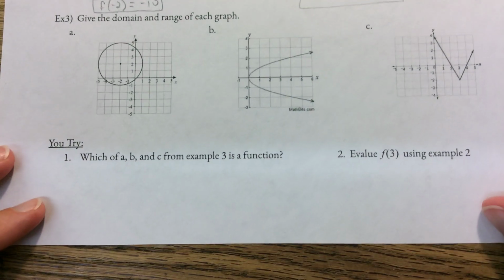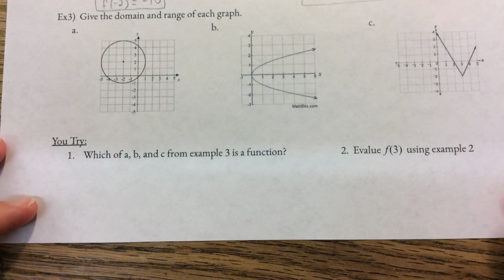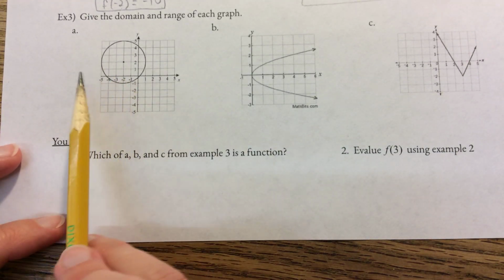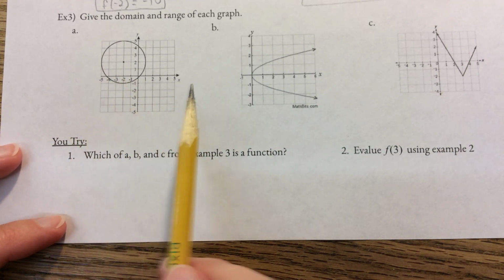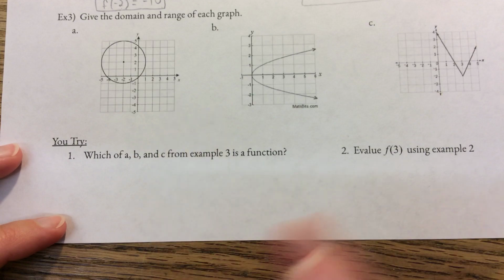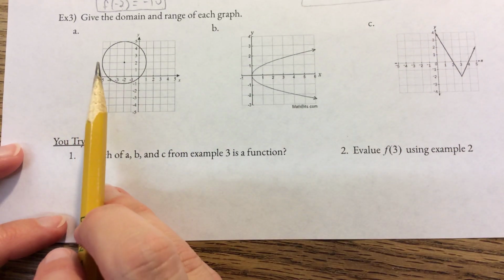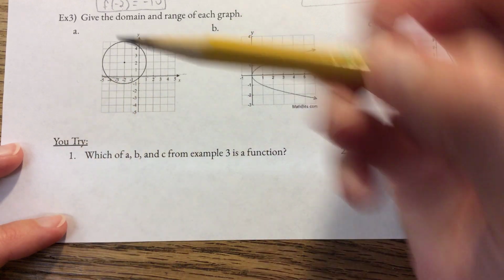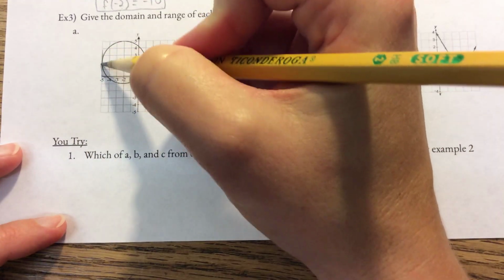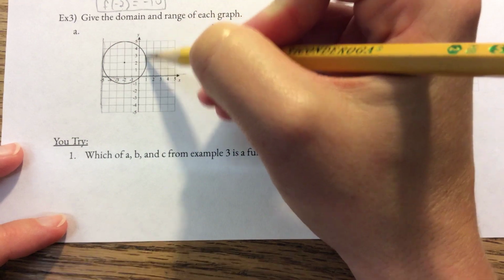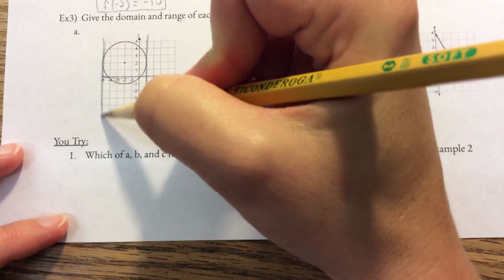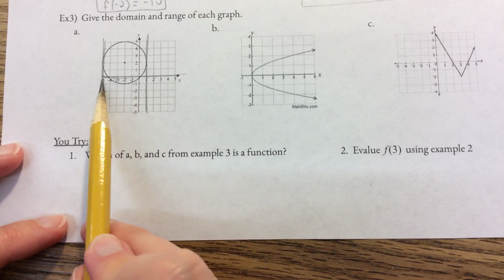All right, so my last example is give the domain and range for each of these graphs. So my domain are your x values. So here I'm looking at what are the x values where this graph starts and where does it stop. So if I kind of draw a line here, kind of sandwich this circle in between these spots, and I look at where does that cross the x-axis.